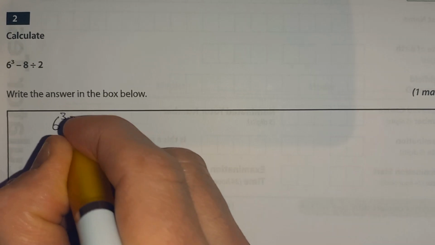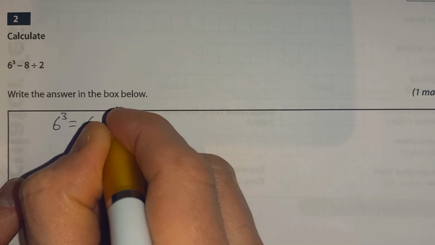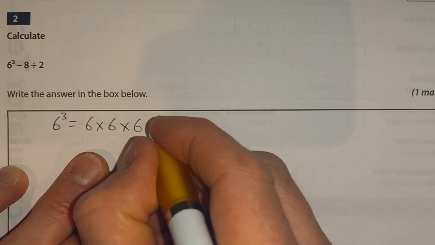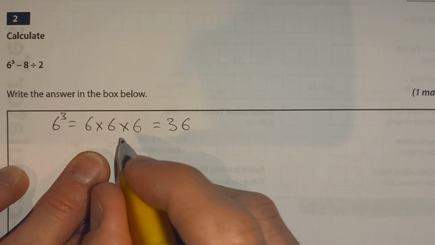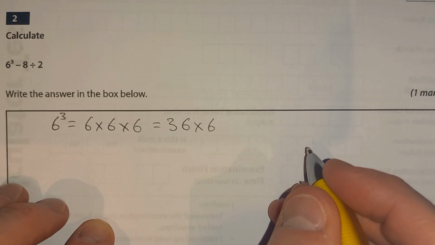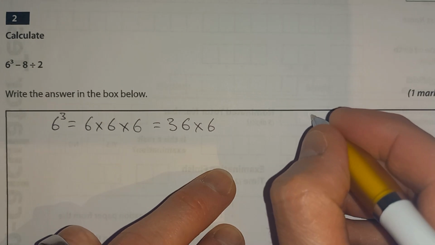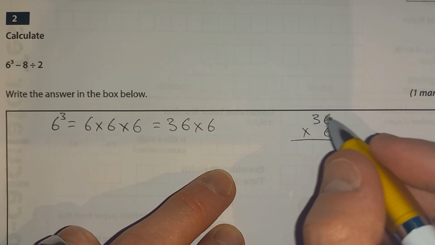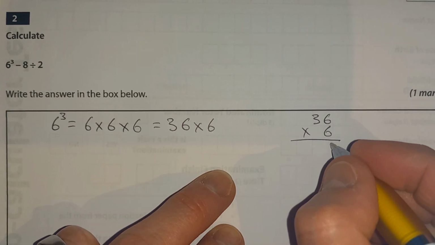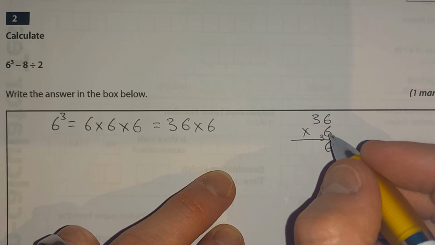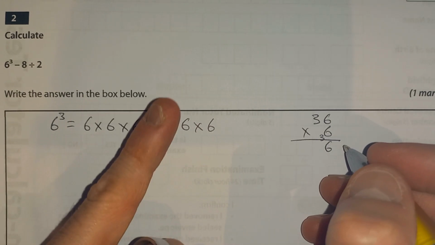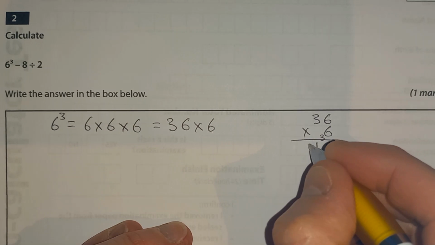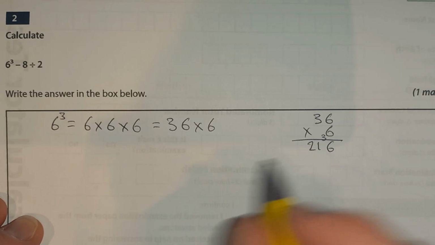Well, 6 to the power 3 is the same as 6 times 6 times 6. I know 6 times 6 is 36, but then we've still got to multiply that by 6. So I'm going to do this as a column. So we're doing 36 times 6. 6 times 6 is 36, 6 carry the 3. 6 times 3, or 3 sixes, is 18, plus the 3, 19, 20, 21. So we've got 216.